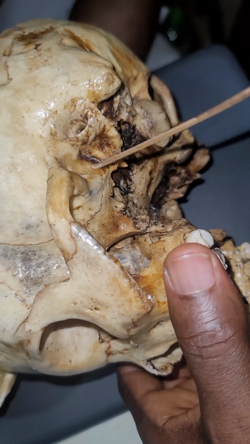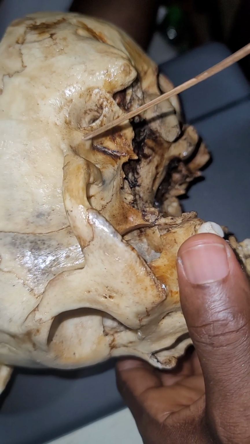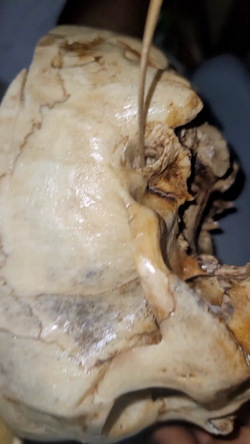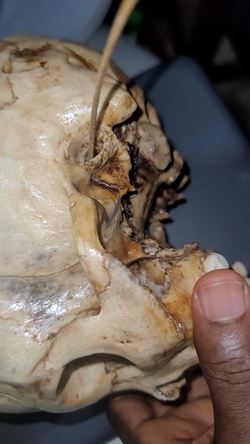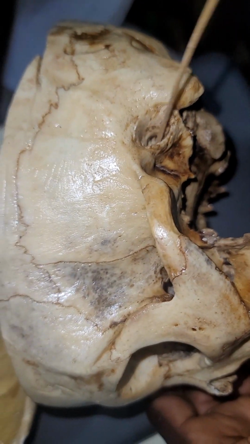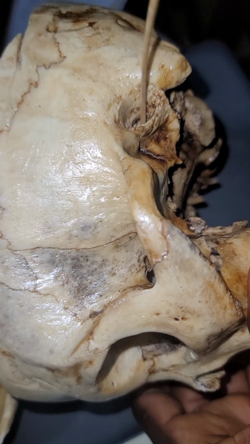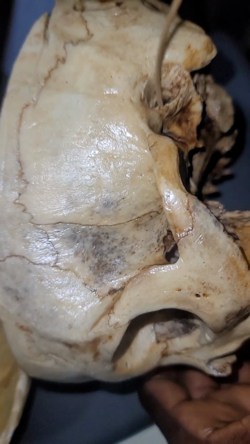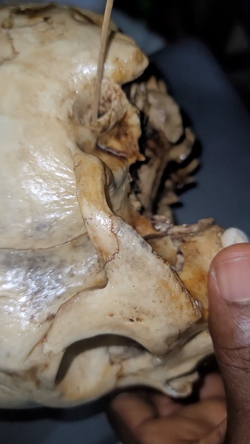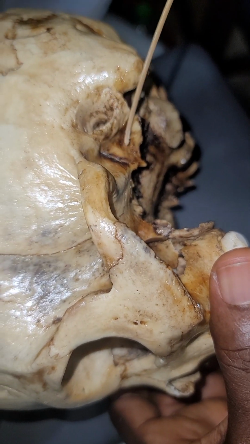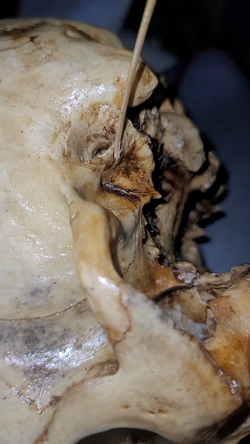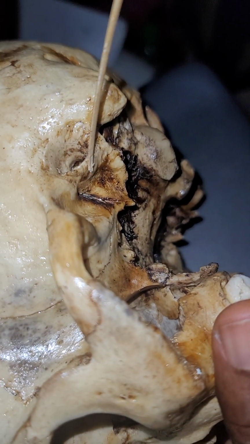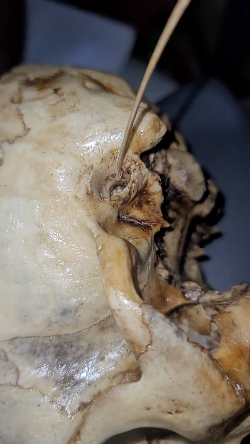Behind this again is the external acoustic meatus. This is the passageway that connects the external ear to the inner aspect of it, moving towards the tympanic membrane. The inferior bony plate below it is known as the tympanic plate.